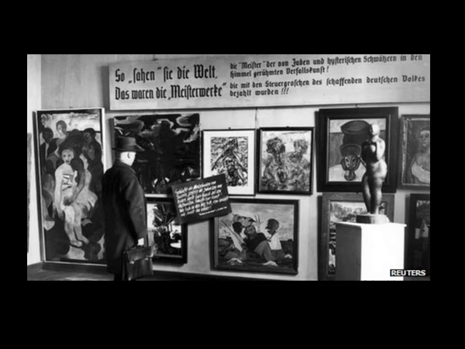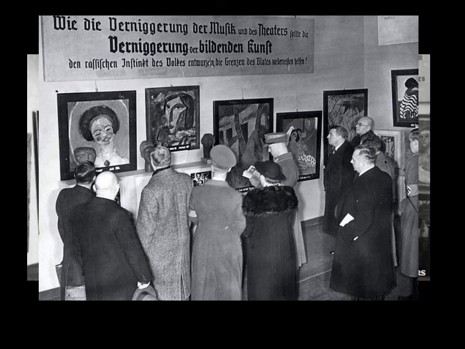This is another image from the exhibition in Munich. Again, you can see all of the works that have this really strong Cubist influence or ideas of modernism and influence of other cultures. There's a few more, lots of portraits. Lots of paintings that should feel roughly familiar, but all of these people clearly looking at these works in their degenerate kind of light.